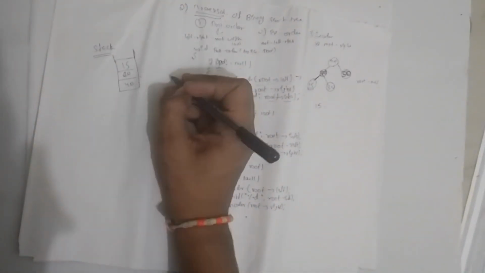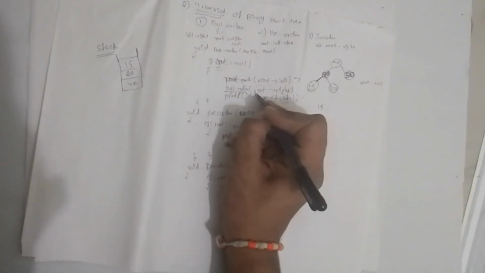At 15, the root is equal to null, so it will come back to 15 and try to traverse to the right, root right.